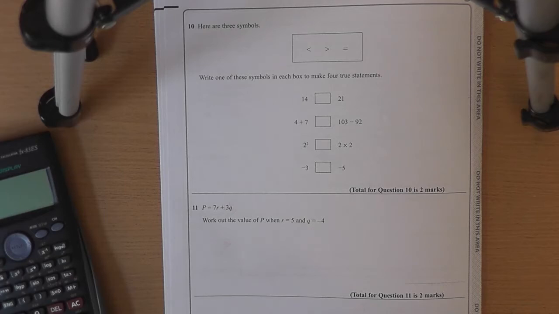With the inequality signs, we need to remember which way round they go. We need to remember either that the inequality sign points towards the smaller one, or that the inequality sign is a little bit like a crocodile's mouth and it prefers to eat the larger meal, the larger number. Whichever way around you want to remember it is completely up to you, but we need to recognise that one of those things is going to come into play.